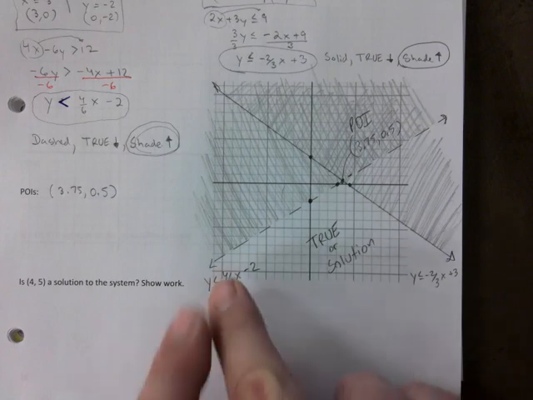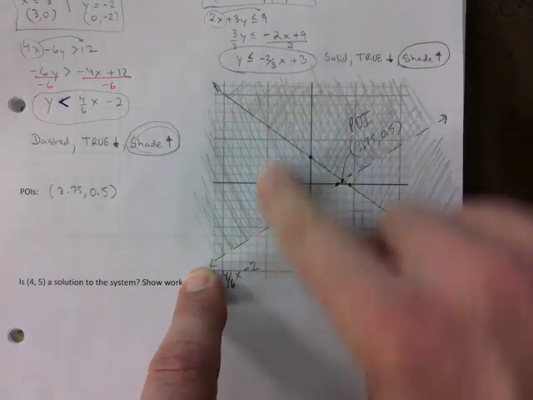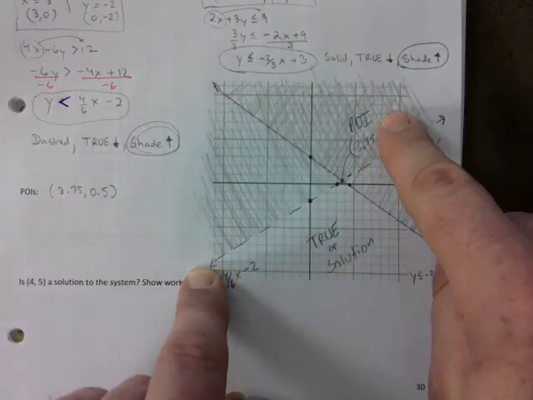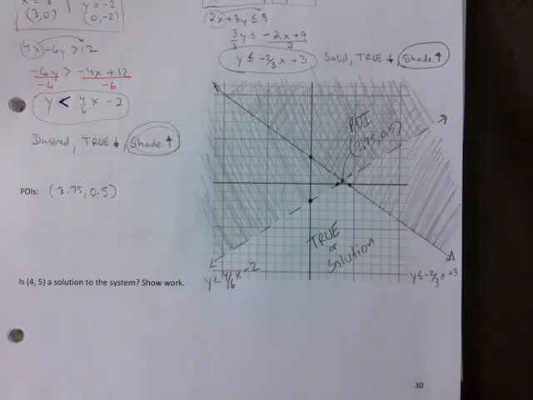You will have diagonal meets vertical. You will have diagonal meets horizontal. You'll have everything that you can possibly imagine. You just have to know, what do I already know about these lines? Graph them, shade them, right? And then just determine, okay, what's not shaded? That's the solution region.